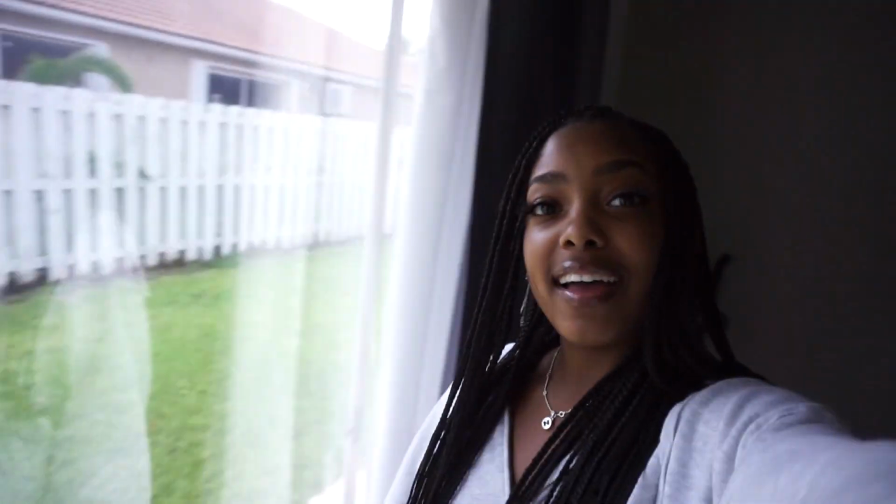This is my favorite spot in the house to take pictures usually because it's just a huge window. At certain times of day, the sun goes directly into here and the background's kind of dark because it's obviously a room and I love it.